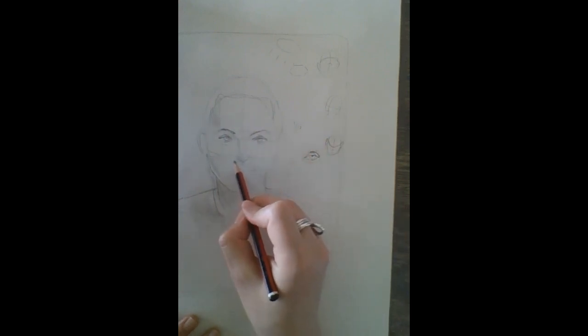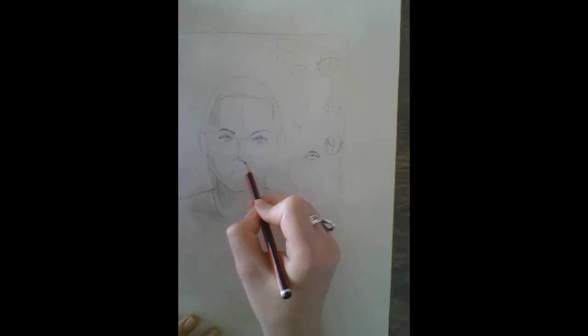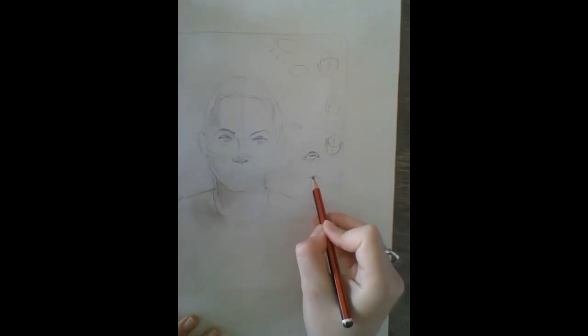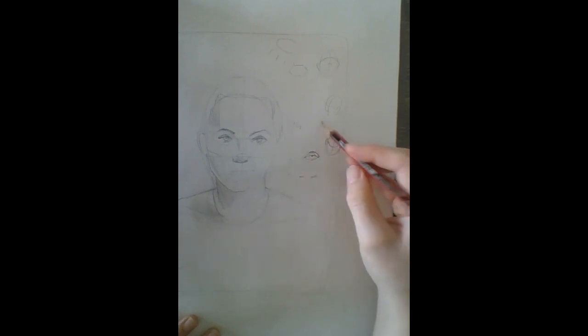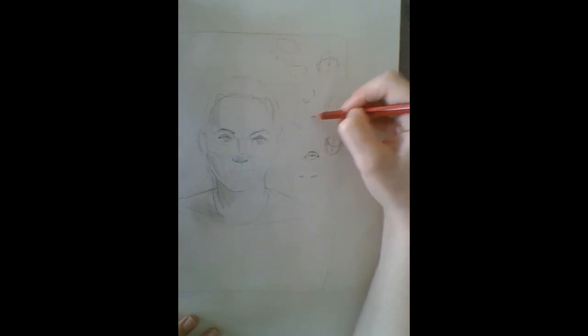And we can come down here, we can get a bit more into the nose. We might be using the space between the eyes to work out what's happening to the nose. Just drawing a little loop here. People have very, very different nostrils. It's quite interesting to look at the nostril and work out, is the philtrum lower than the edge? Is the middle of the nose lower than the sides? Is it higher?